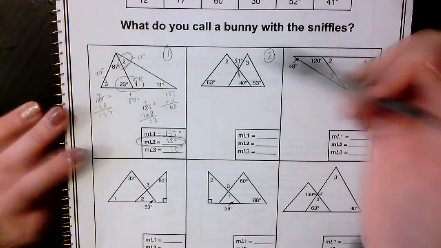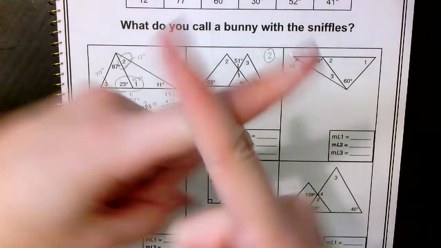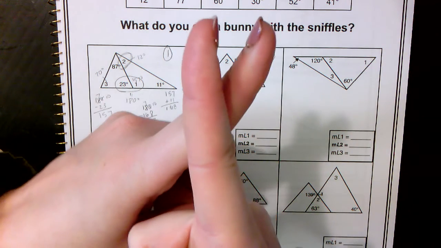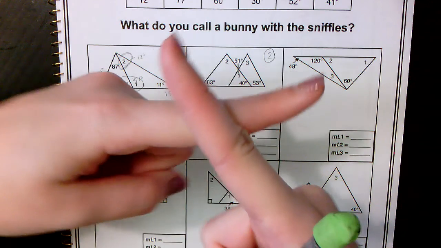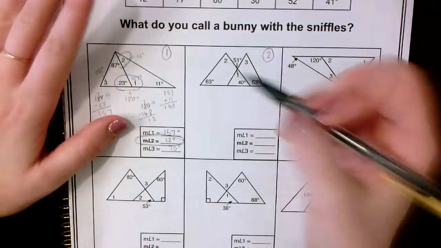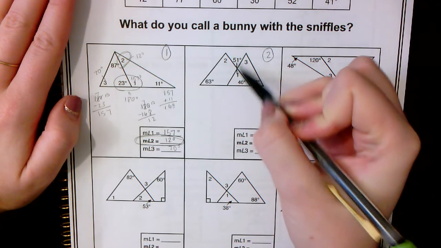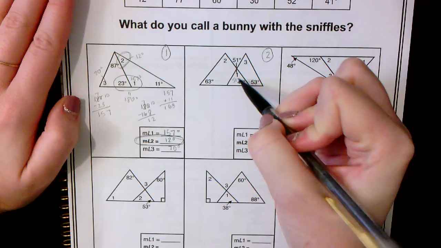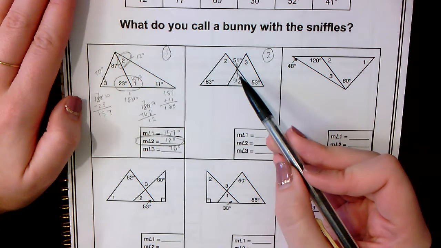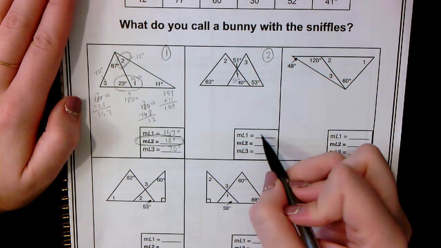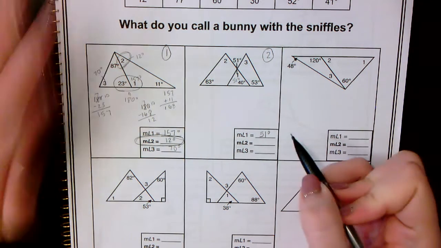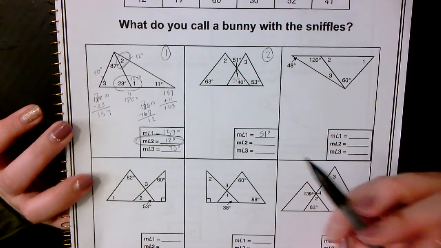They are identical because those lines are cutting in the same angles. So if the top angle is really skinny, the bottom one will be. If the top angle is really wide, the bottom one will be as well. So if they're sitting across from each other like this, we already know. Okay, so angle 1 is 51 degrees because it's across from a 51 degree angle. So those are super easy.